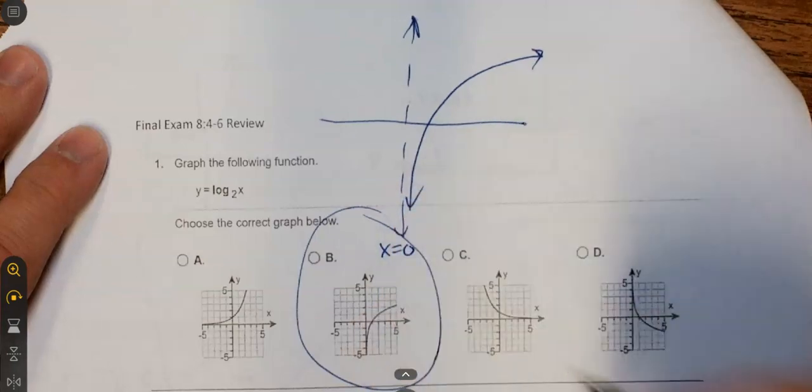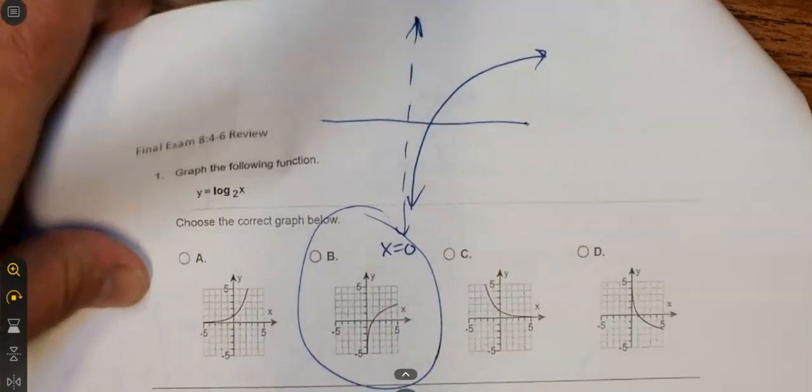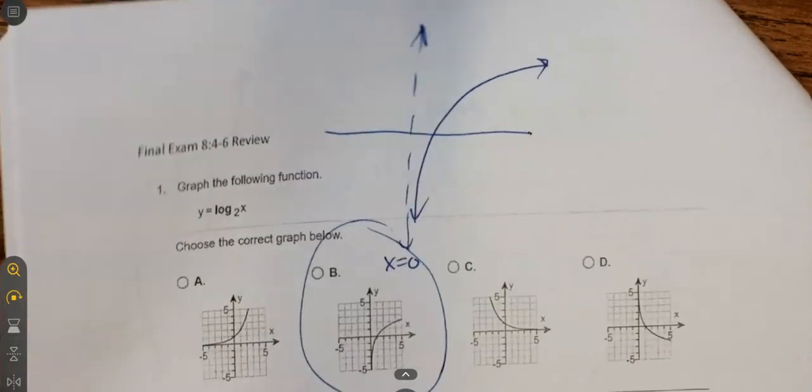They start off with a vertical asymptote at x equals 0. By the time we get to the bottom of the page, you'll see a question where that gets moved. We'll have to figure out which way it gets moved. In fact, let's go down to question 4 and do that.